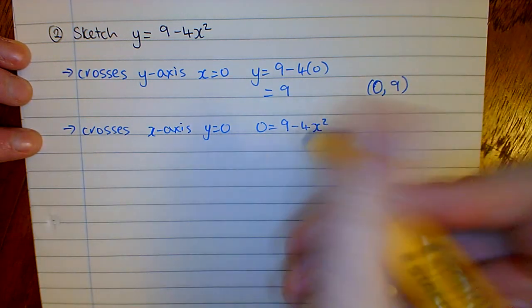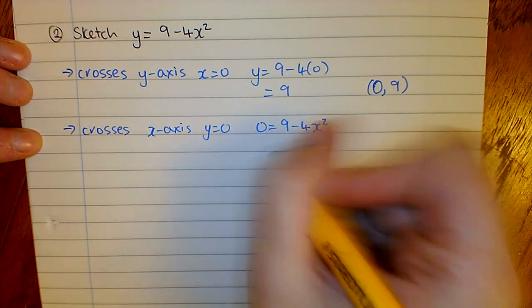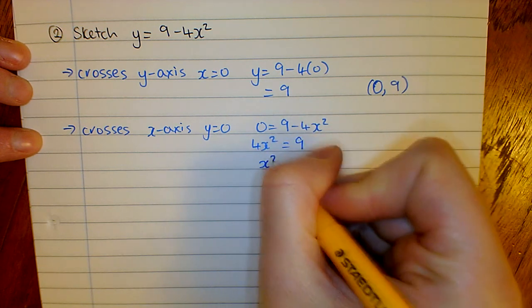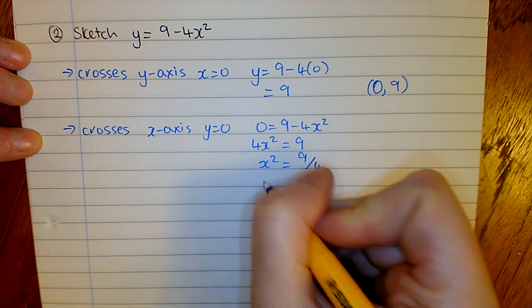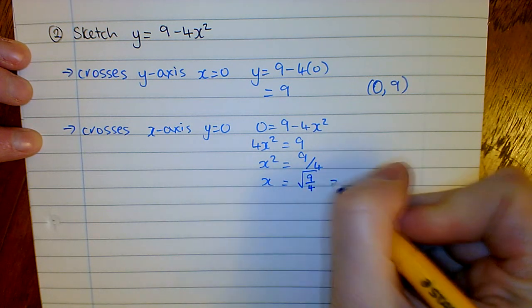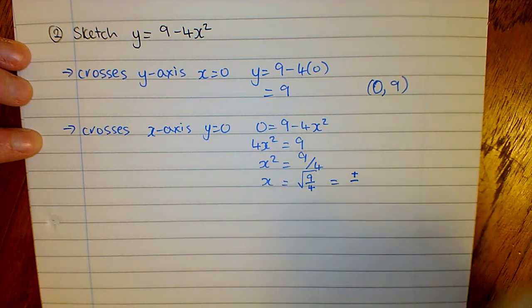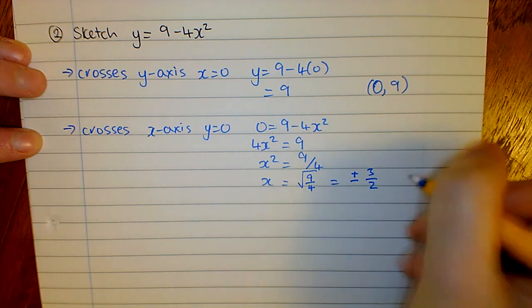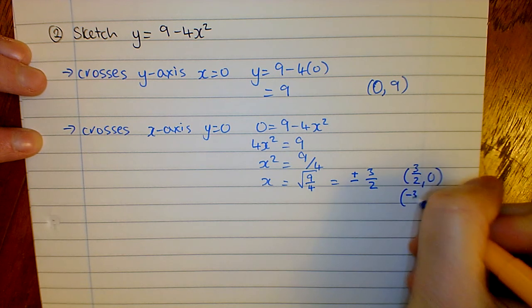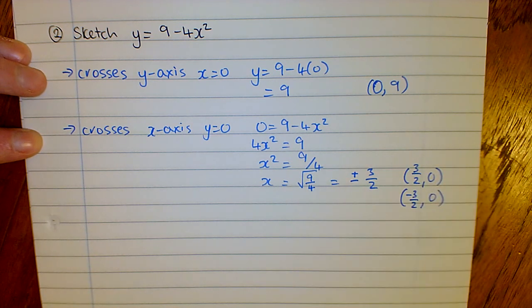So you can solve this one in a couple of different ways. You could say, well, it's the difference of two squares and factorise it out, or you could take the 4x squared over. So x is the square root of 9 over 4, and this is where you have to remember when you're getting the square root, it will be the plus and minus values. So our two coordinates are 3 over 2, 0, and minus 3 over 2, 0.